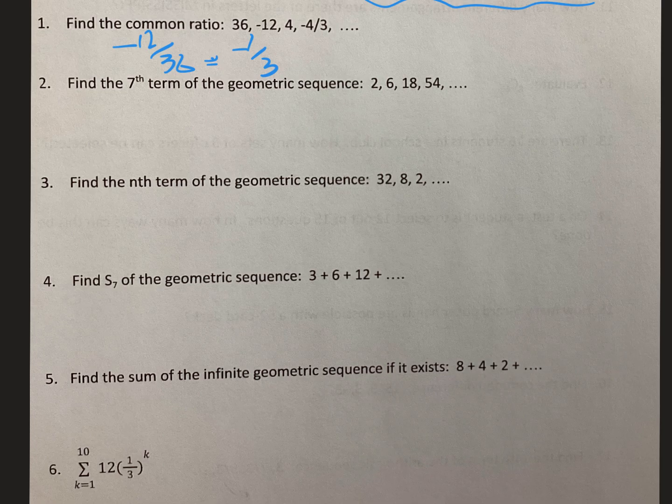Number 2 says find the 7th term. To find the 7th term, I'm using this formula. You take the first term, which is 2, times r. R is second over first, 6 over 2 is 3, to the n minus 1 power, so to the 6th power. I'm going to punch that in. I'm getting 1438.